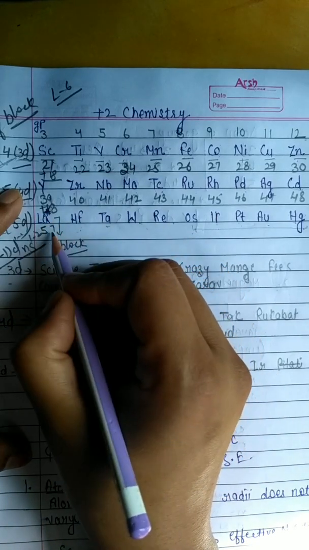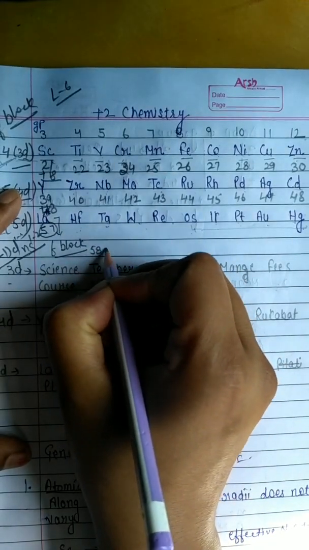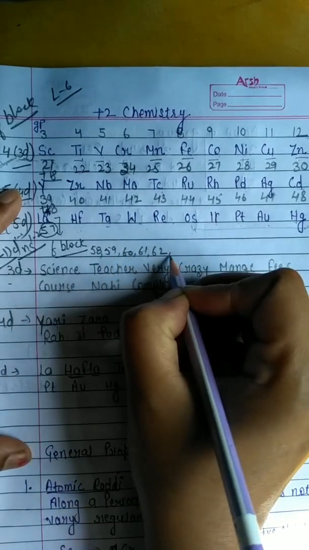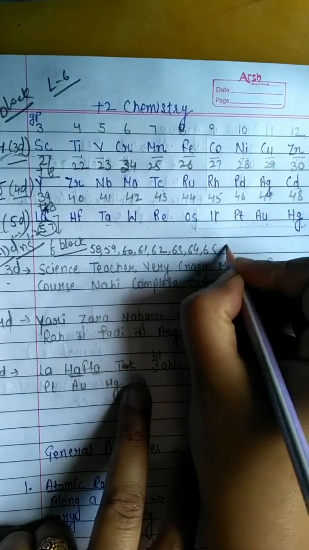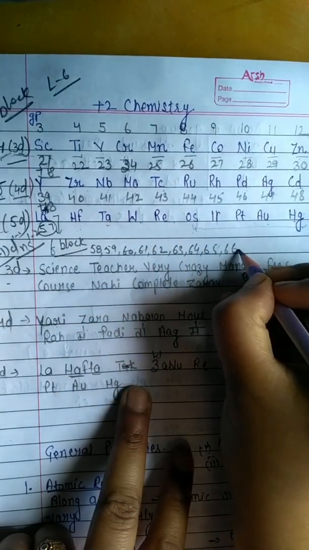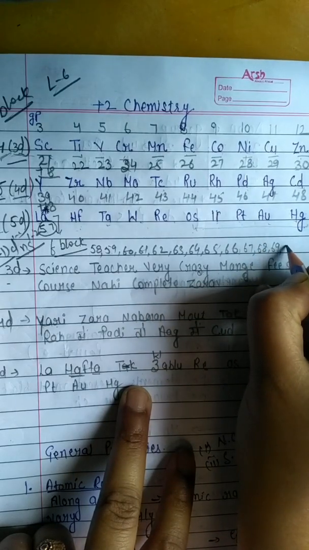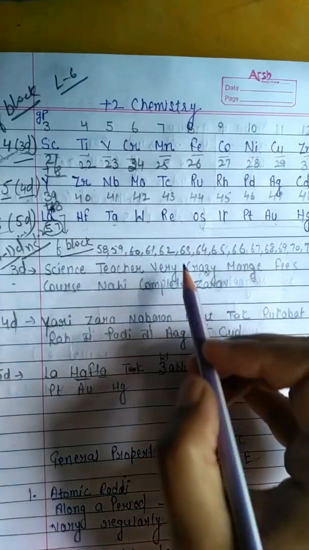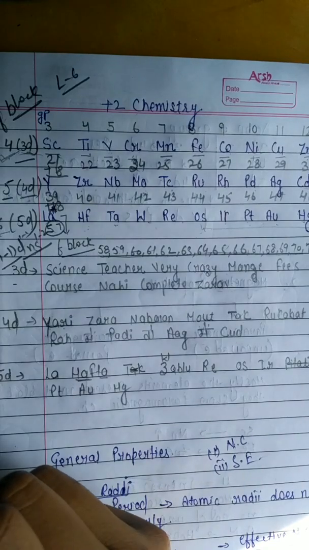So 57, 58, 59, 60, 61, 62, 63, 64, 65, 66, and counting, 1 2 3 4 5 6 7 8 9 10 11 12 13 14. These are the elements of the F block.